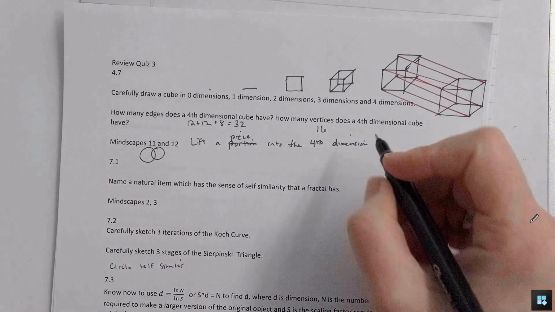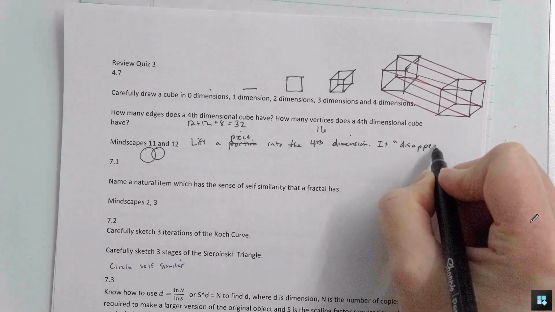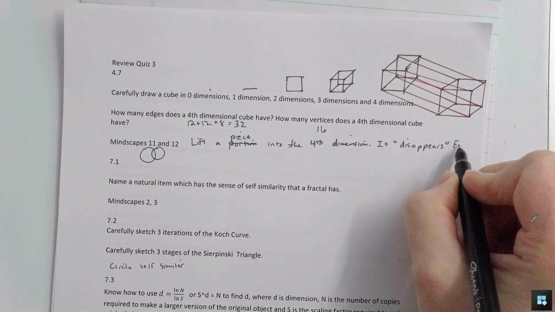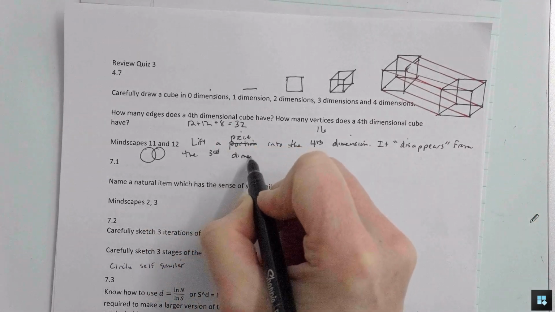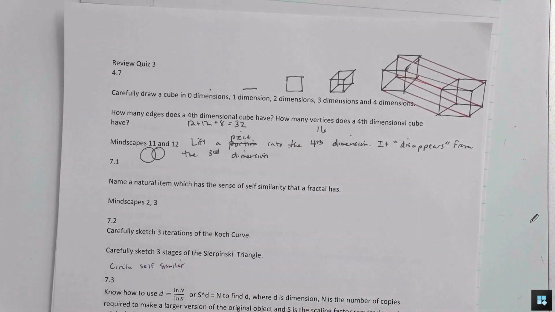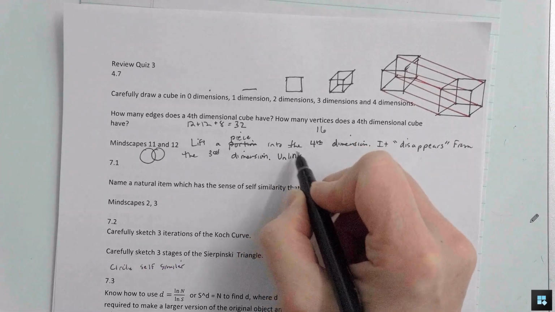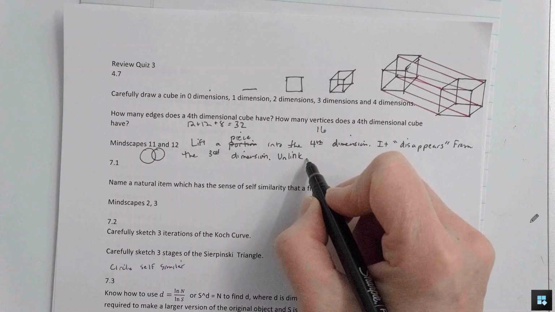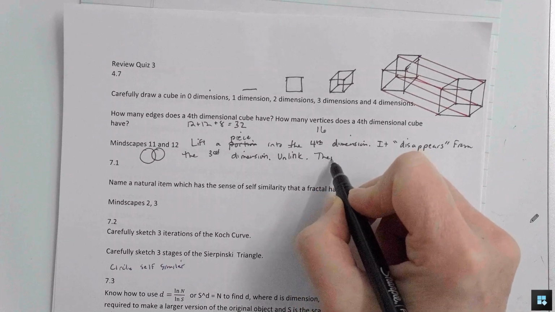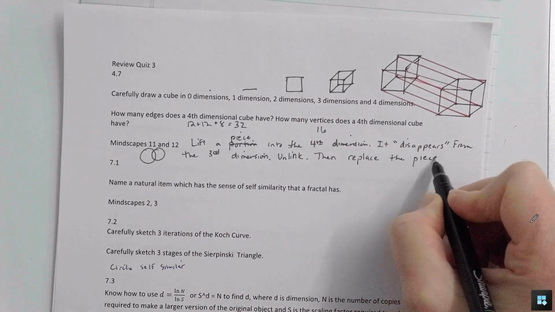So lift the piece into the fourth dimension. It, quote, disappears from the third dimension. Unlink or untangle. Then replace the piece that was in the fourth dimension.